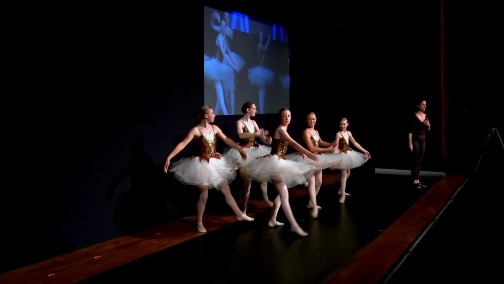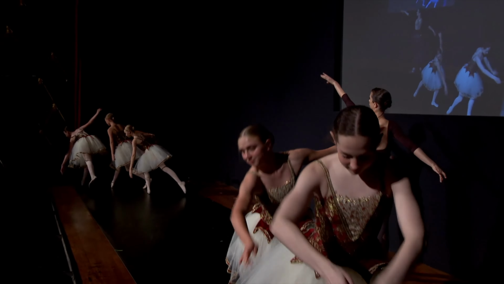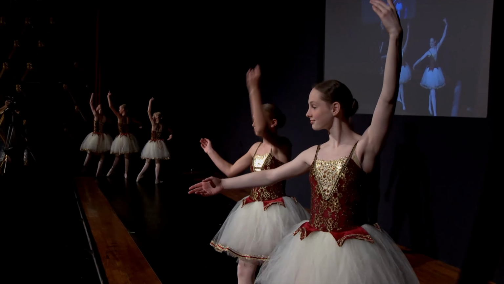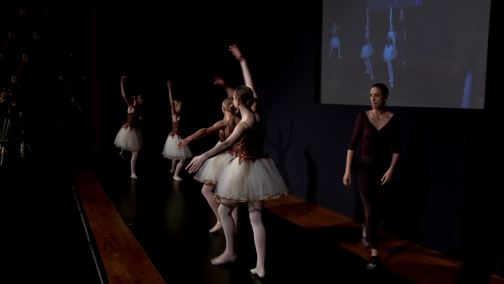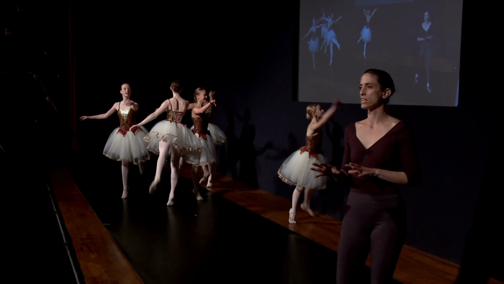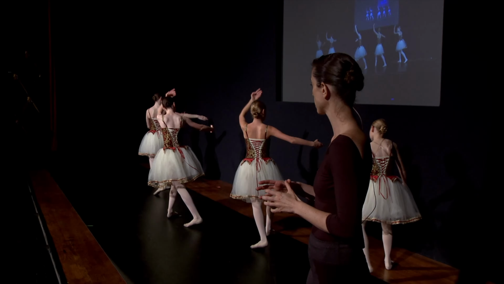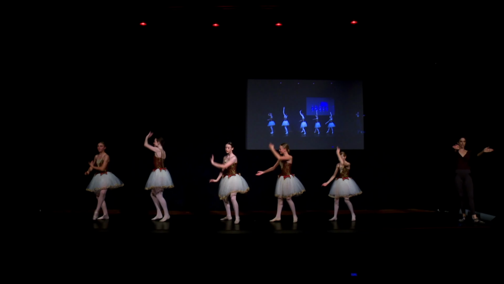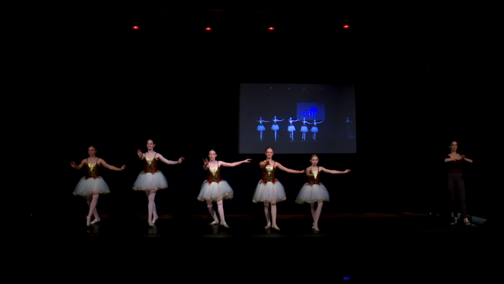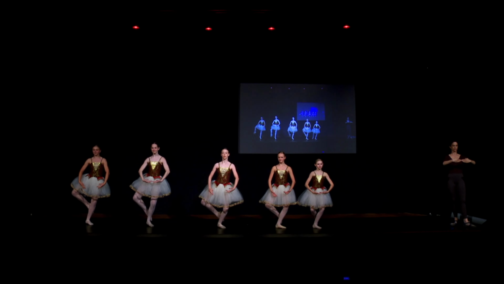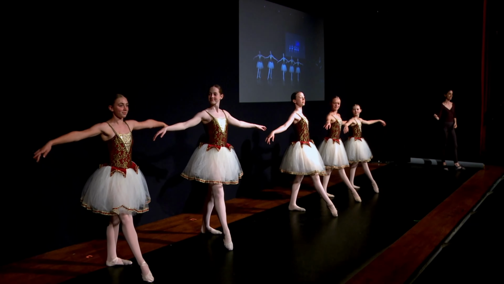So there are some things that I wanted to work on with them, such as showing off their backs to the audience. When I do pretty simple choreography like this, sometimes I like to have them do different spatial patterns. So here they took their diagonal lines into a V and then flattened out into this horizontal line. And they're working on keeping their spacing.